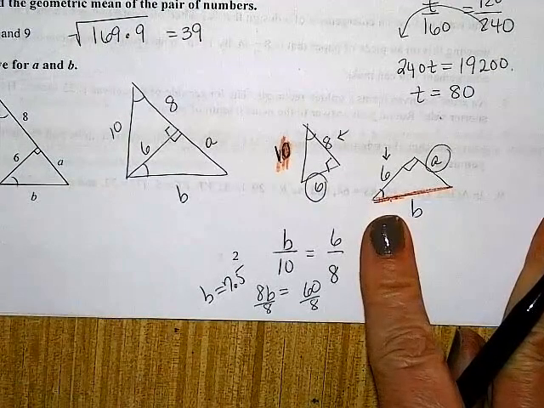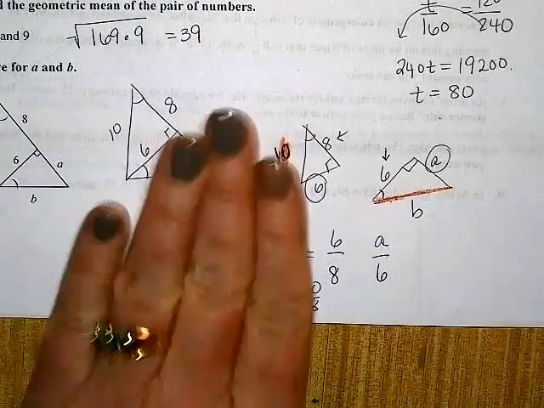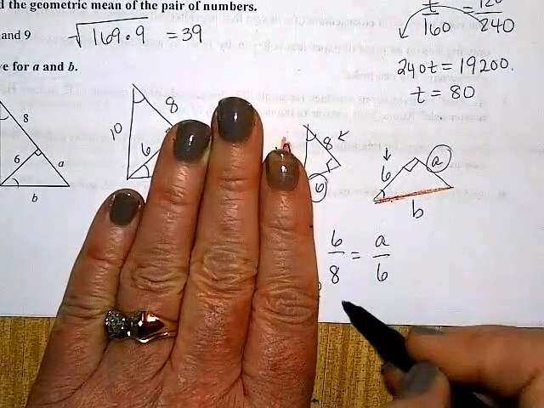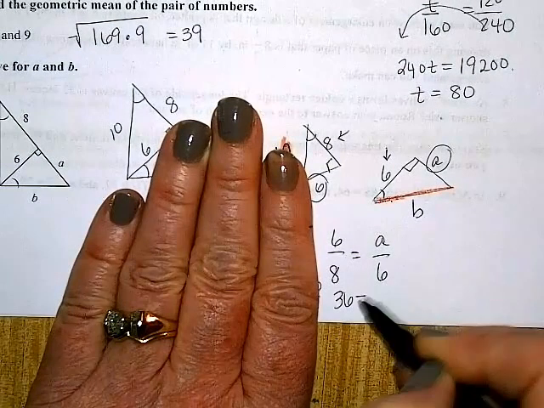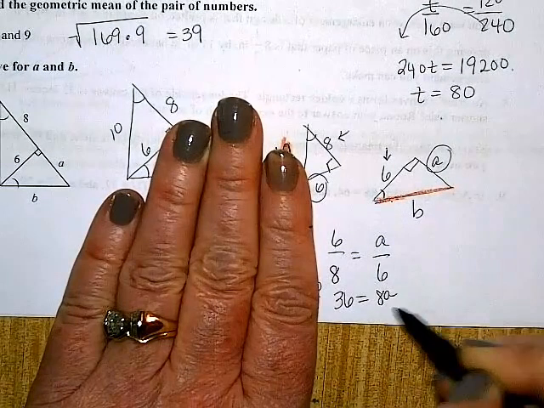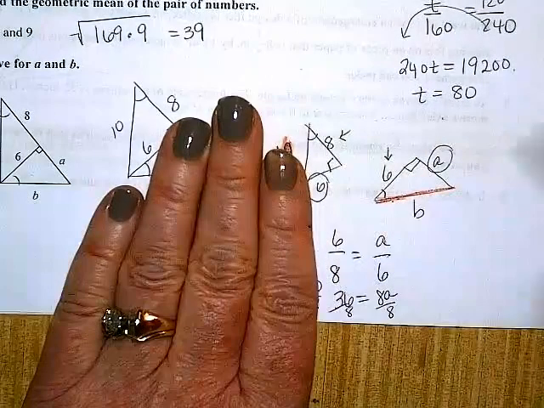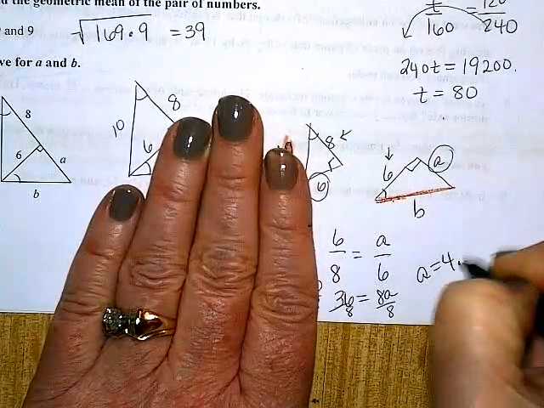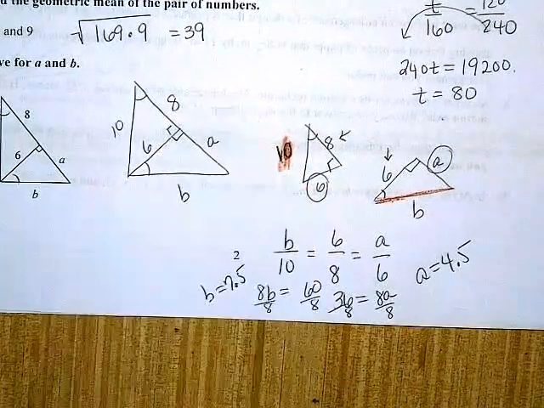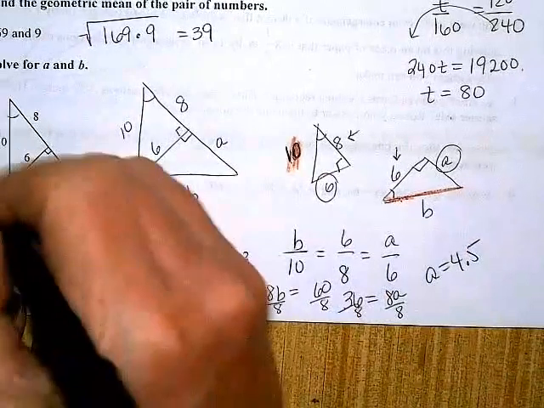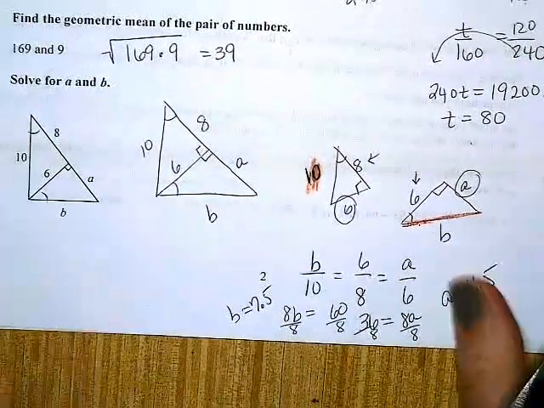Then cover this up. Do the same process over here. When you cross multiply, you're going to get 36 equals 8A. Divide by 8. 4.5. The hardest part is separating the two triangles. So be sure you look back at this problem and make sure you know how to separate the triangles.